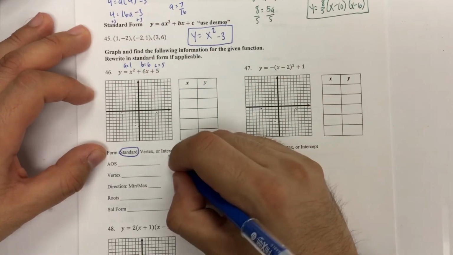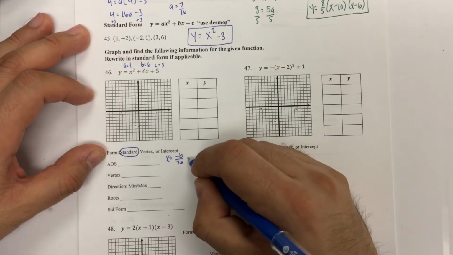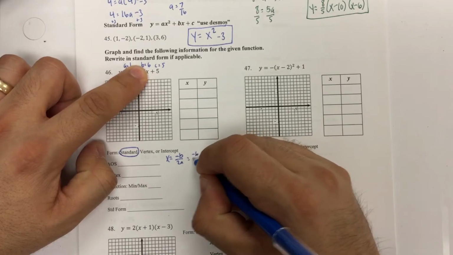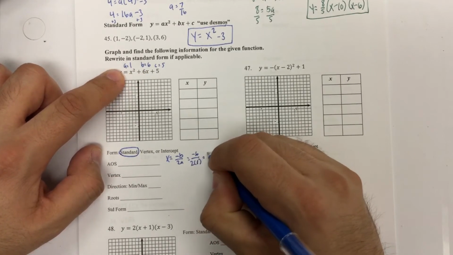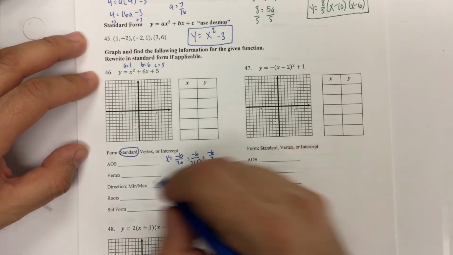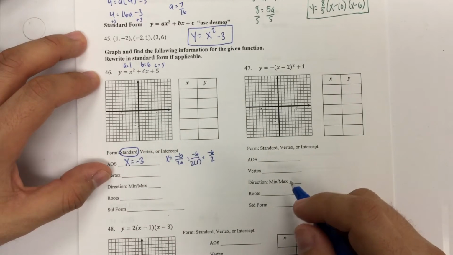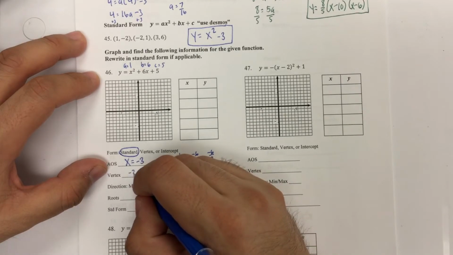For the axis of symmetry, it's x equals the opposite of B divided by 2 times A. So in this case, the opposite of B, so it's 6, the opposite is -6, over 2 times A, which is 1. So that's -6 divided by 2, and -6 divided by 2 is -3. So x equals -3. For my vertex, this is the x value.